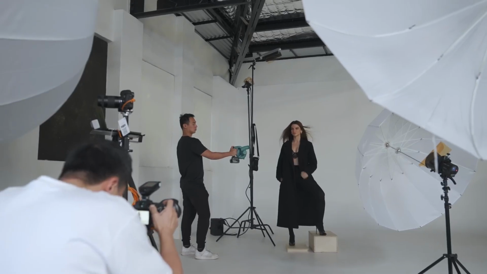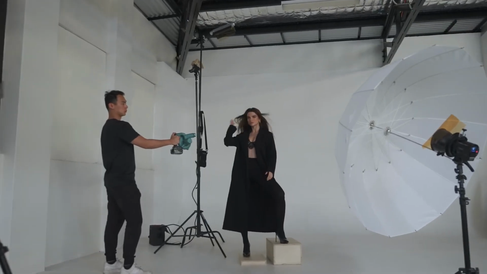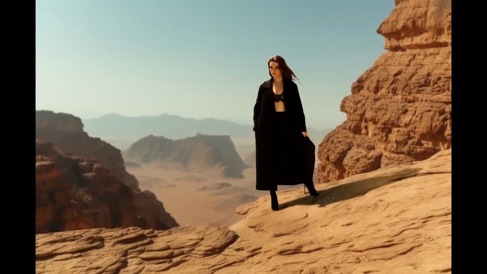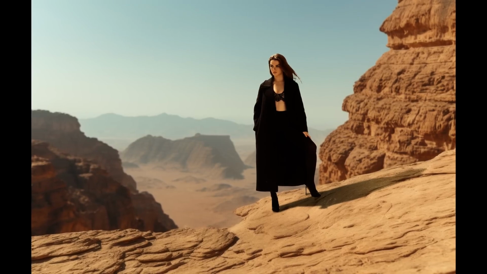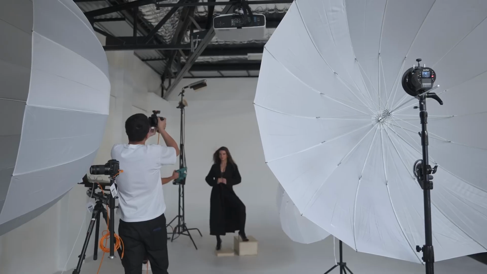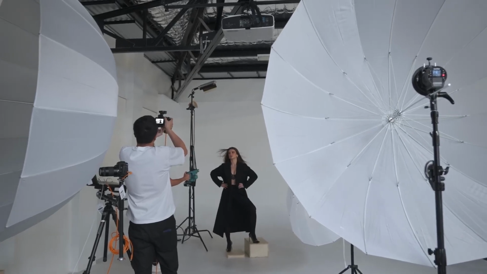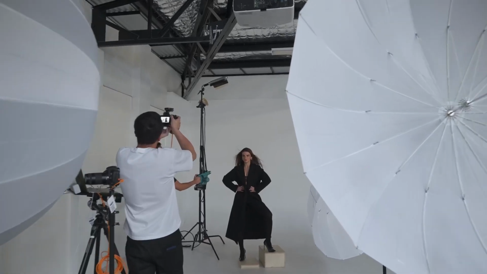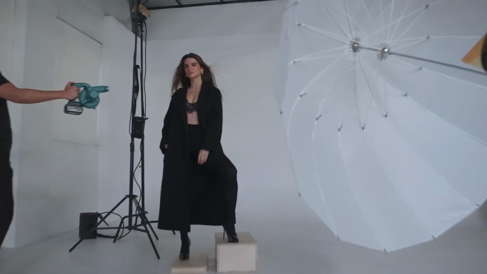Another thing is, in the real world, the floor is not always flat. You can see in this image, her feet are standing on a hill. In this scenario, an apple box works like a charm. So she can put one foot on the apple box and another foot on the floor to mimic she's standing uphill.